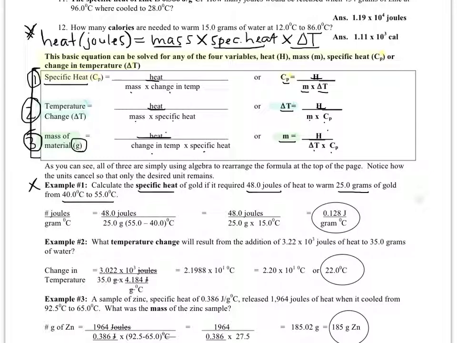So I would make note, so that you can pick out these numbers and identify where they go in the equations, that heat, H, is always going to be measured in joules, or sometimes kilojoules, kJ. And so this would be the number that we plug in this problem for heat in the equation, which is why we have it right here on the top of the equation.